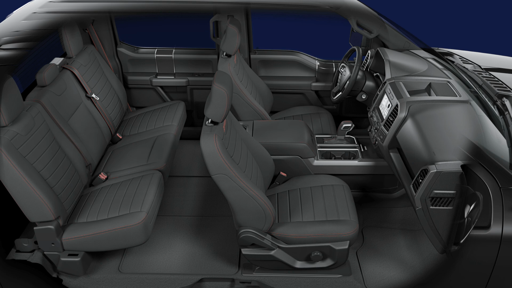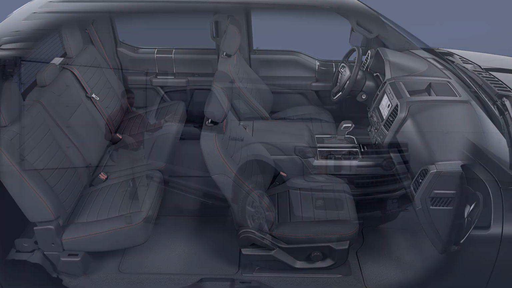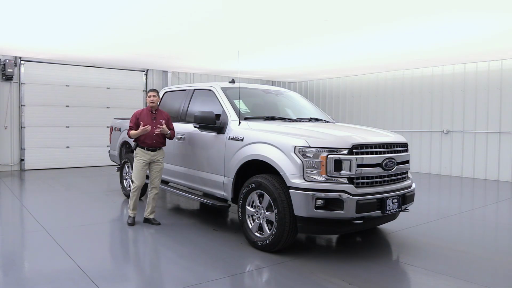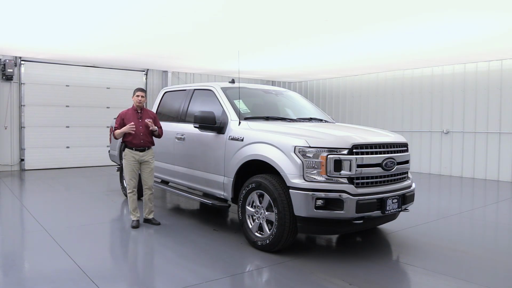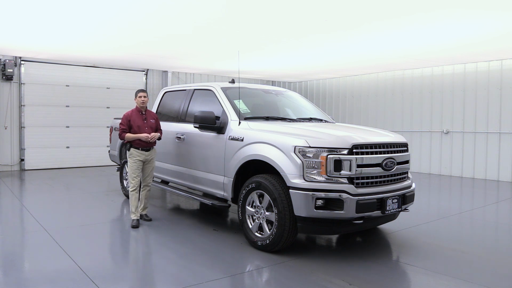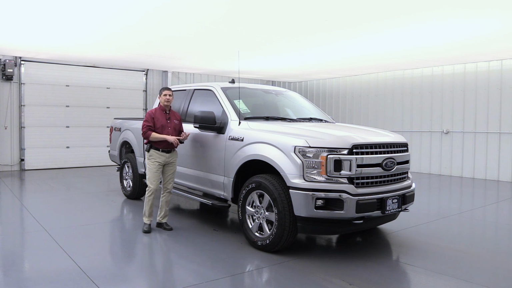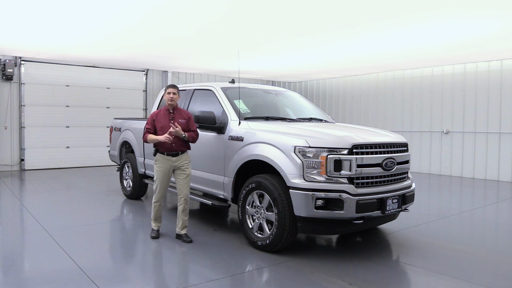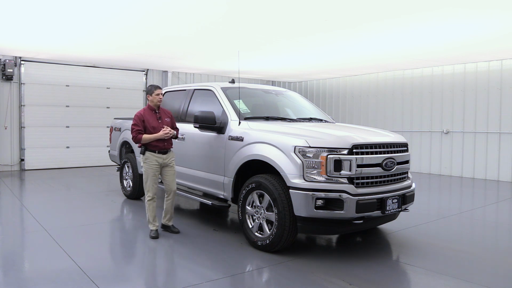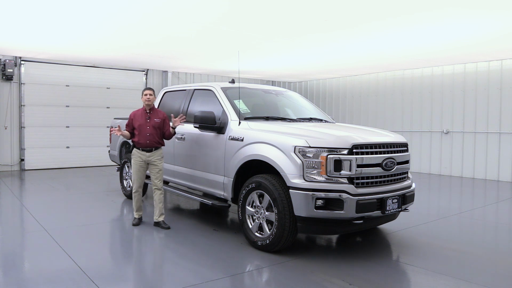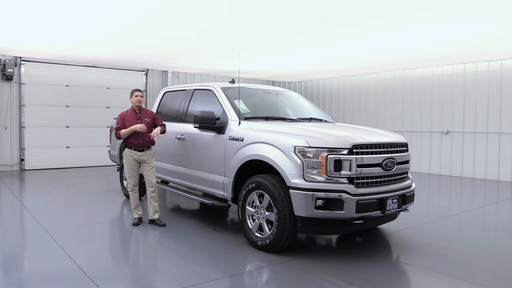So in 2019, they give us two different versions, one without the stripe and one with it. And on the inside, you're going to get those bucket seats, but now you're going to get some red accents throughout there, so more of a special edition look to it. The FX4 off-road package is still going to be available in this trim, as well as your trailer tow package, your max trailer tow package, also available too, and a slew of optional equipment as well that you could upgrade your XLT with.